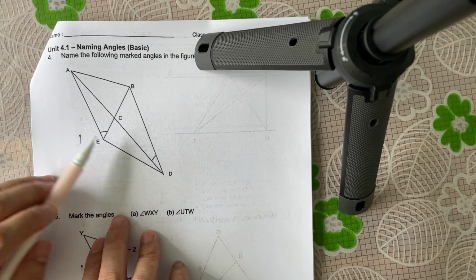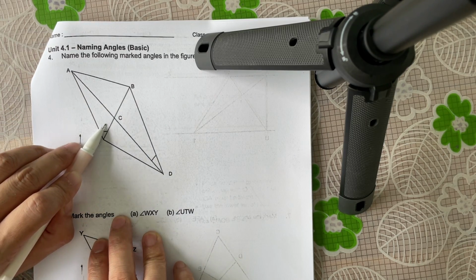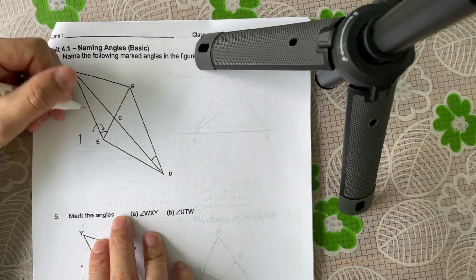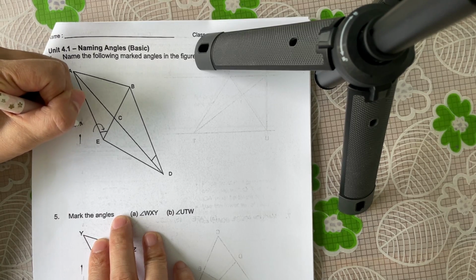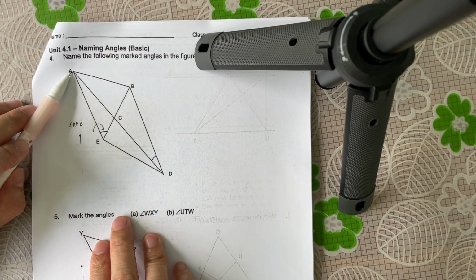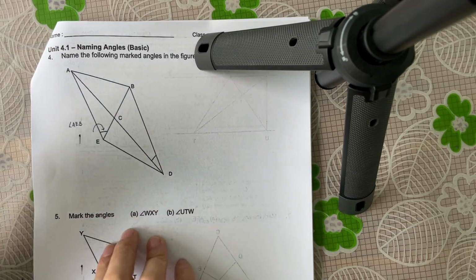This angle here is made up of lines AE and EB. So this angle over here, I'll label it as angle AEB. Could I name this as angle AEC as well? Yes, that's possible.